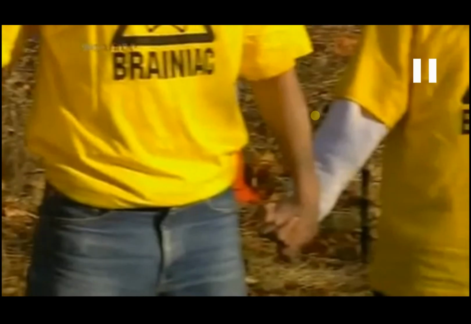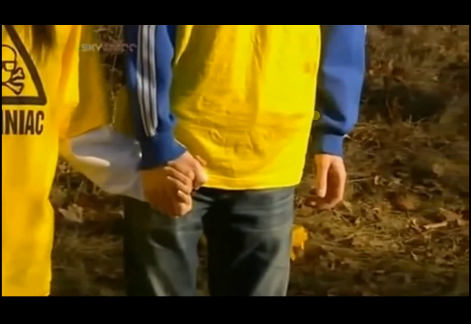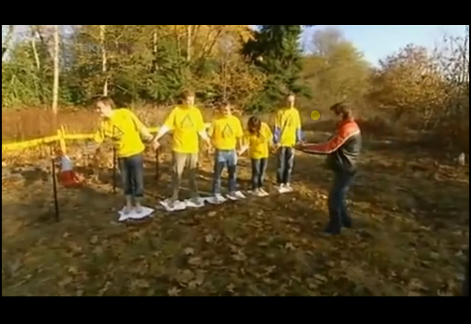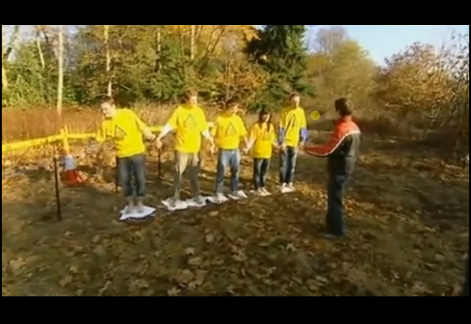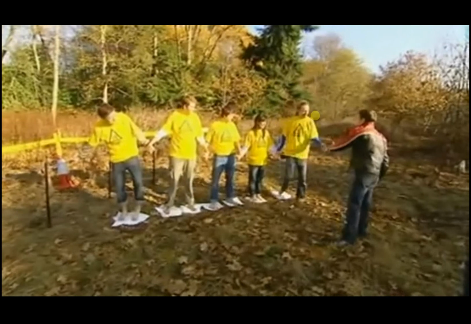And if they're all on styrofoam, what will happen? On my count, grab the fence. 3, 2, 1, go. 3, 2, 1, go. Well, look at that. That's amazing. Nothing, because you're all insulated. That's very clever, brainiacs. I hope you enjoyed learning about electricity. Well done. Good effort. That's what I say.